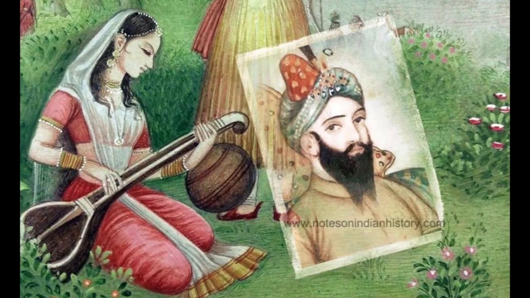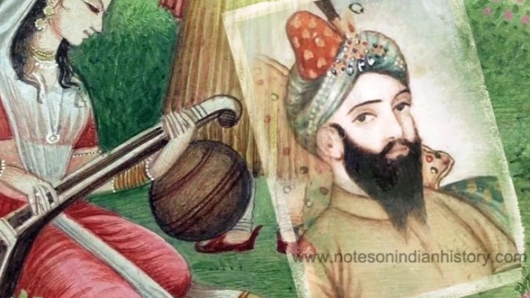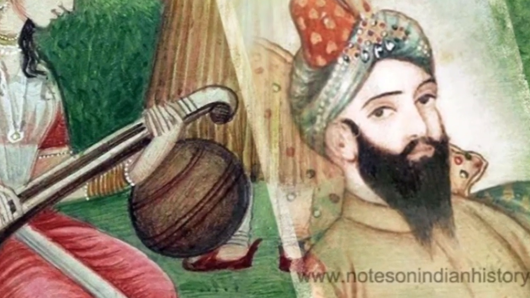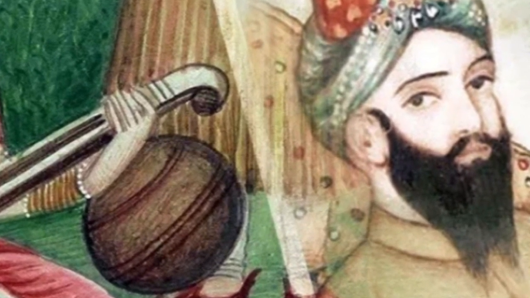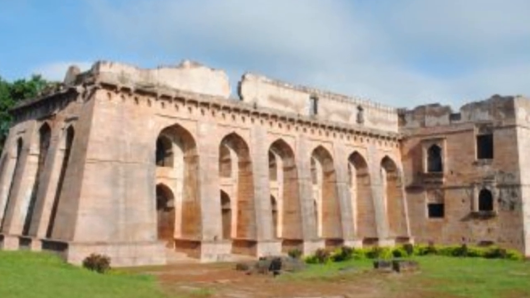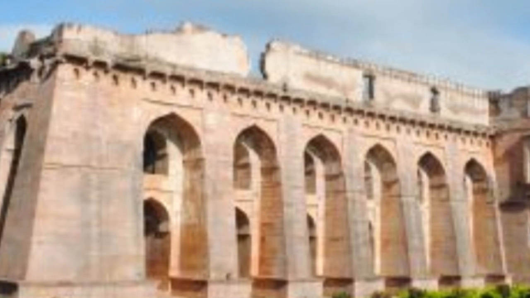The palace, once full of life and love, was left to fall into ruins, serving as a silent witness to the tragic fate of both the queen and the kingdom. Today, Baz Bahadur's palace stands in quiet solitude, a reminder of an era that once thrived with art, love, and power.